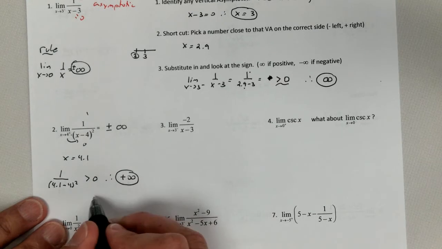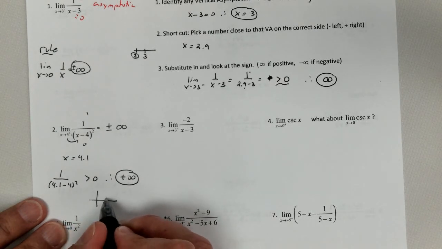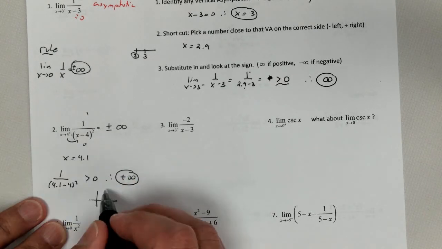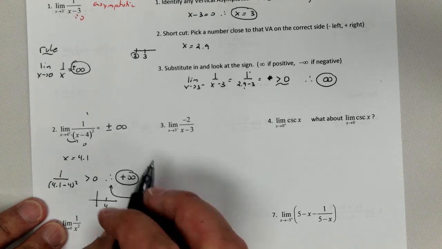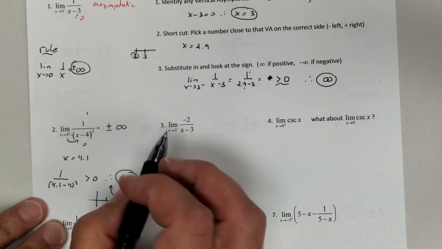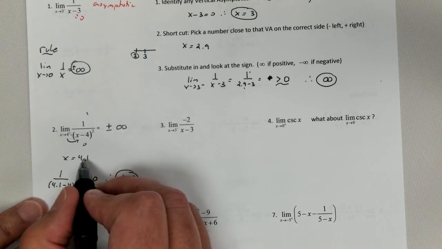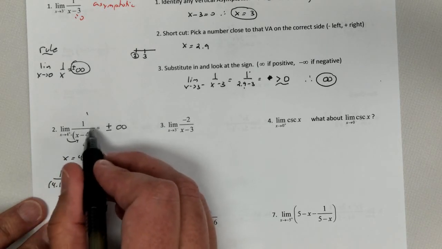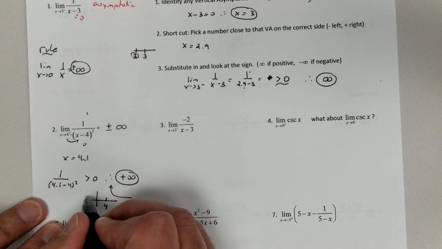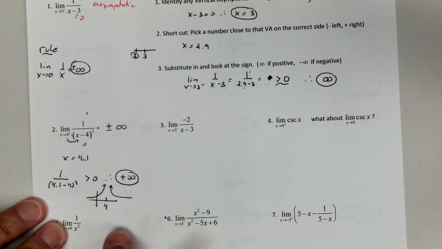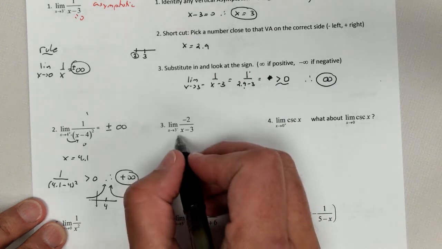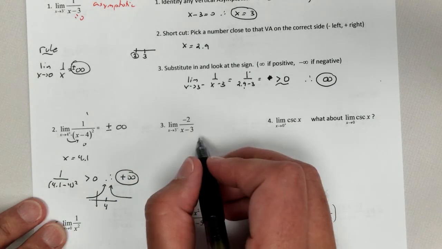So what is this telling us? If we are approaching the number 4, x equals 4, from the right side, this is growing without bounds. What about the left side, you might ask? Well, let's pick 3.9. Well, it really won't matter because I'm squaring it, and squaring always becomes positive. So if I approach the left side, it's also telling me it's going to start growing without bounds. And that tells us we have a vertical asymptote at 4. Number 3, well, let's try this one here.